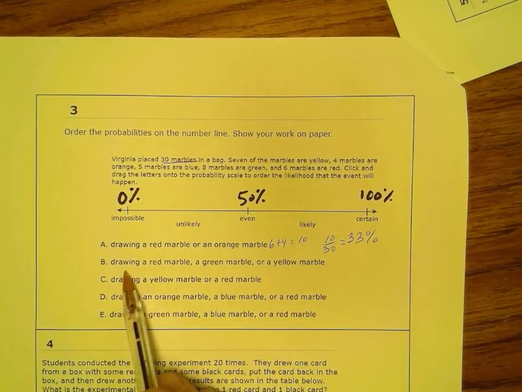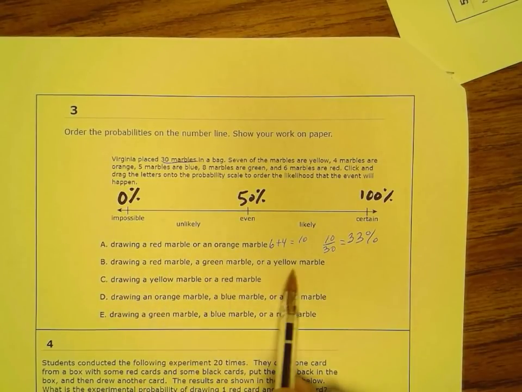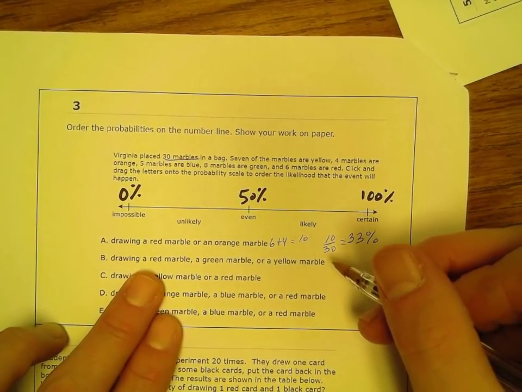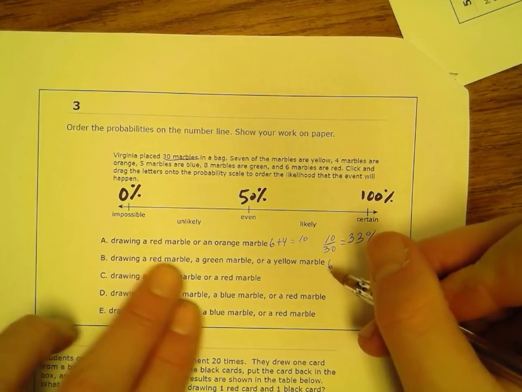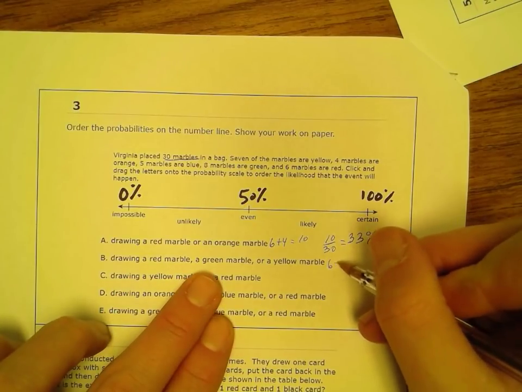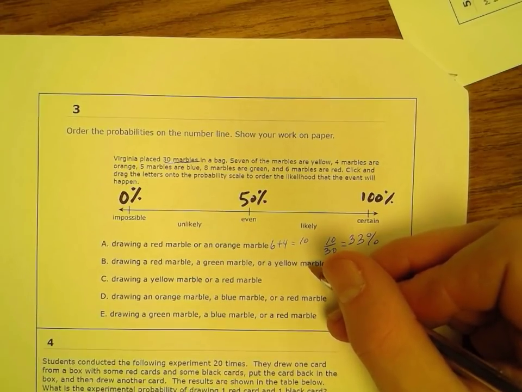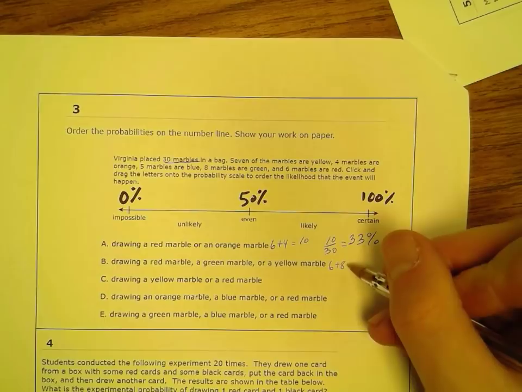For B, drawing a red marble, a green marble, or a yellow marble, again, you just add those up. So red, 6 reds, how many greens? Plus 8, and yellow, 7 yellows.